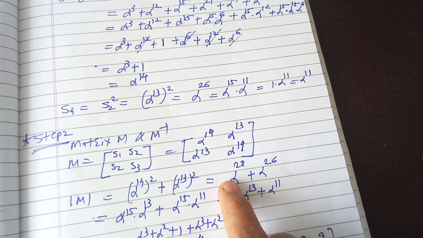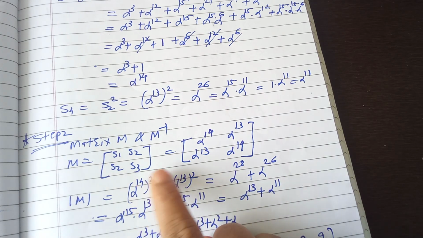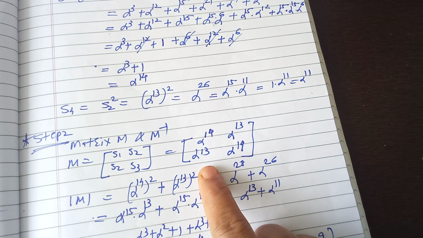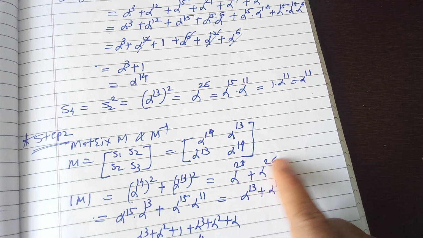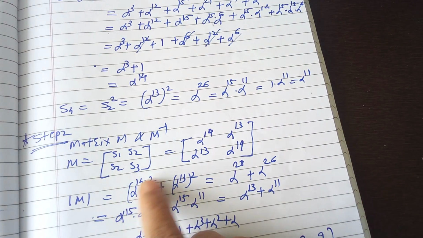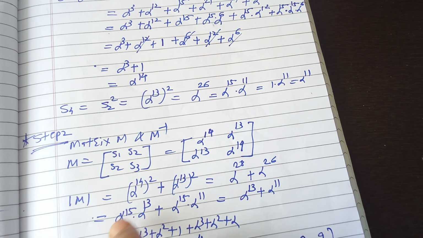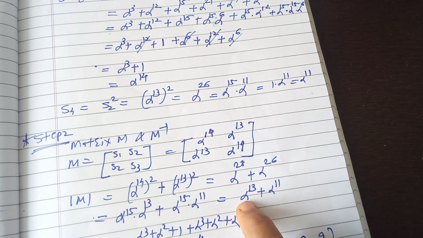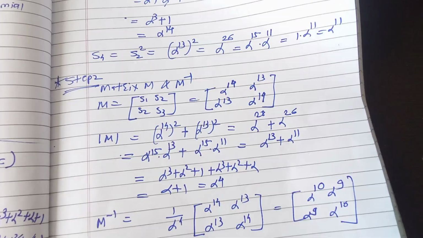So 14 square, that is 14 into 2, 28. 13 into 2, 26, because powers get multiplied. If it is a power, then it gets multiplied. So 28 is alpha 15 into alpha 13, 26 is alpha 15 into alpha 11, that is alpha 13 plus alpha 11.